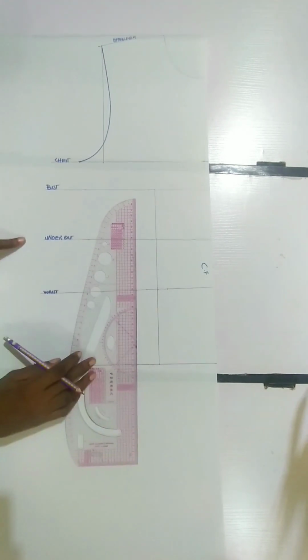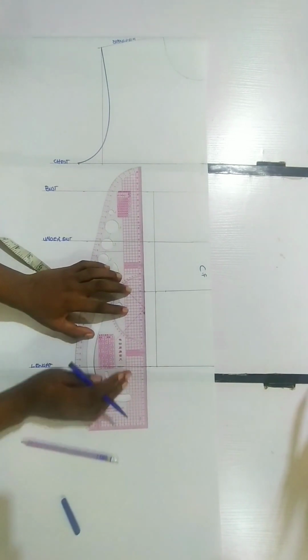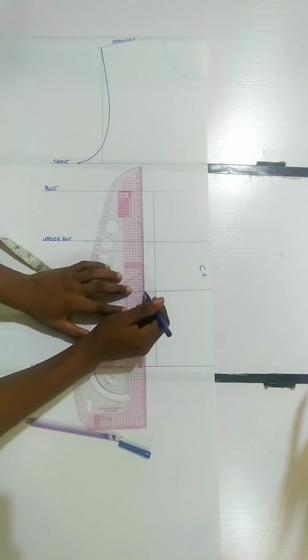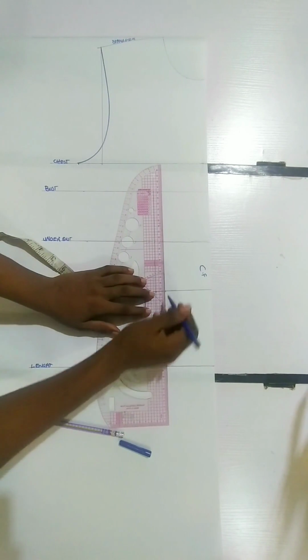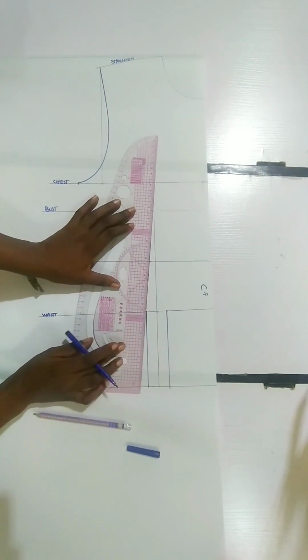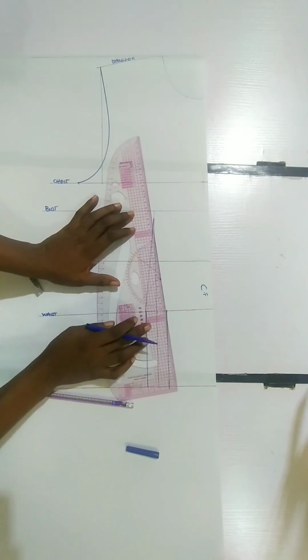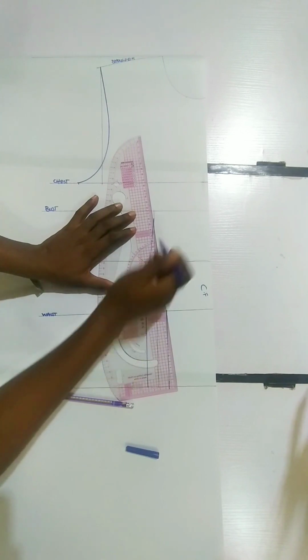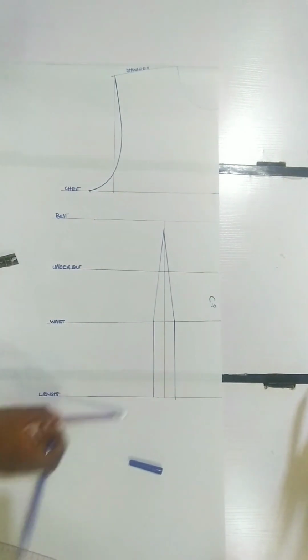Okay, so I'm going to connect my dart this way, here with a straight line, the other side. Then I'm going to go ahead and connect to my bust point. All right, so this is what we have here, right?